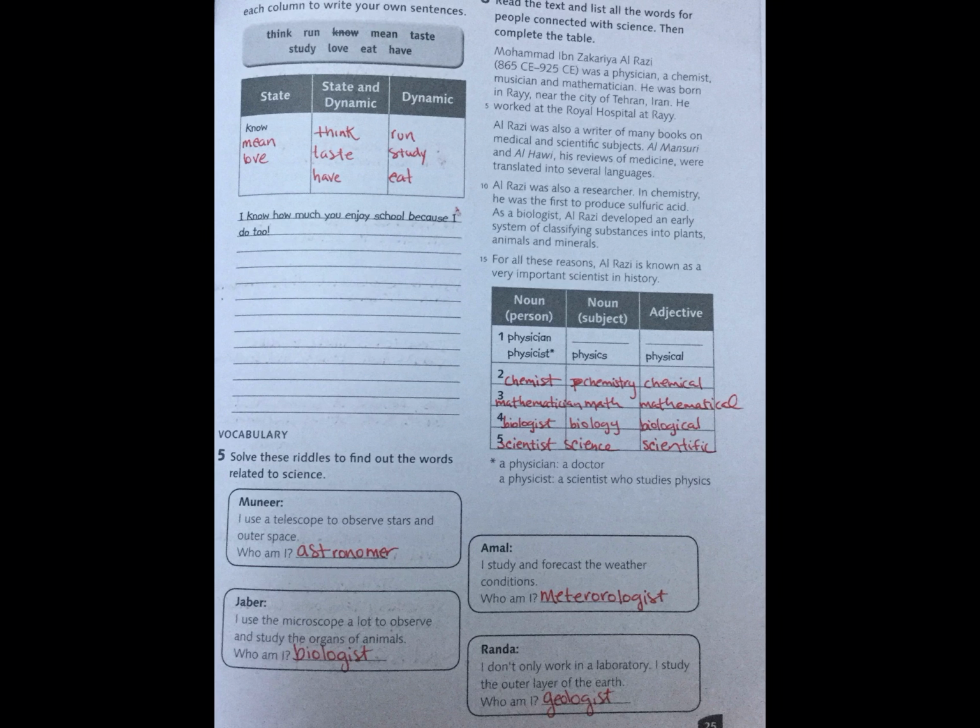He was born in Ray, near the city of Tehran, Iran. He worked at the Royal Hospital of Ray, then moved to the Muqtadari Hospital in Baghdad. Al-Razi was also a writer of many books on medical and scientific subjects. Al-Mansuri and Al-Hawi, his reviews of medicine were translated into several languages.